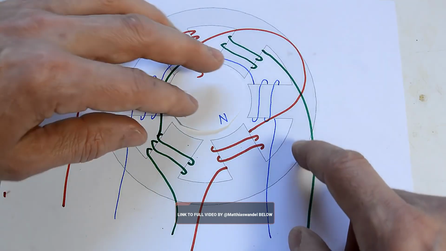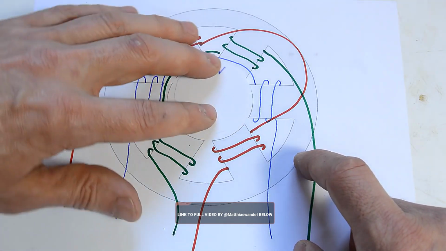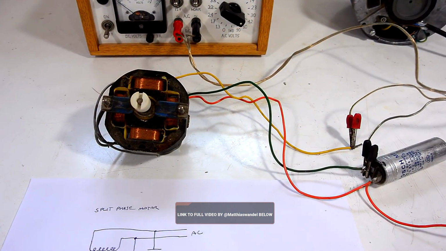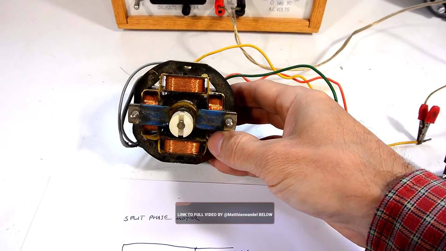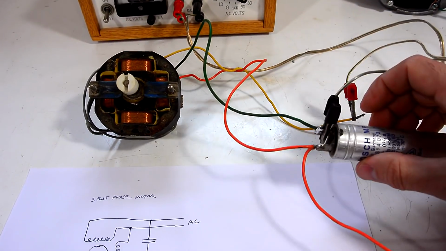For three-phase motors, the sense of rotation is inherent in the three phases coming into the motor, but for a single-phase motor, like this split-phase induction motor, a sense of rotation has to be created with a bit of trickery using a capacitor.